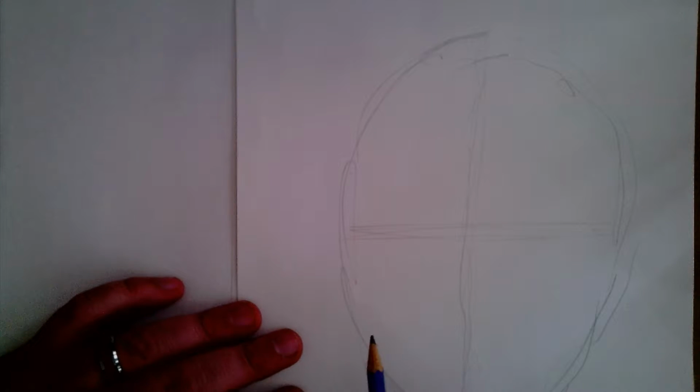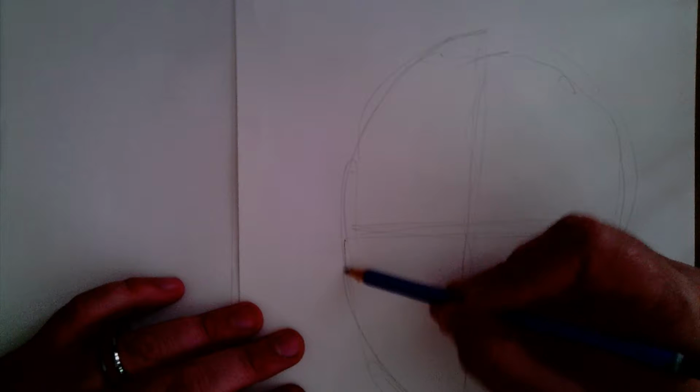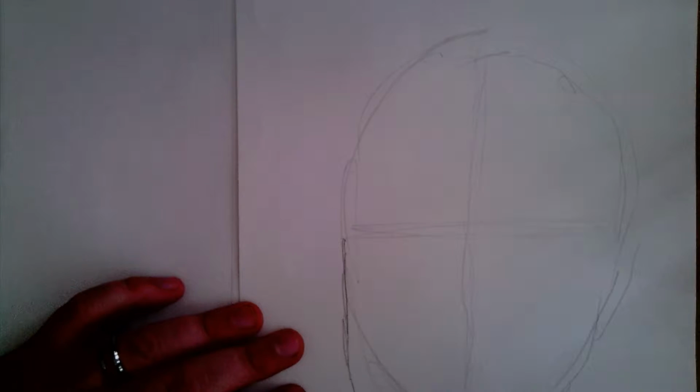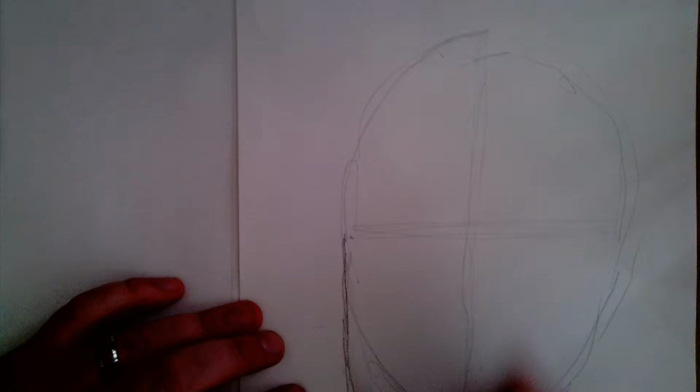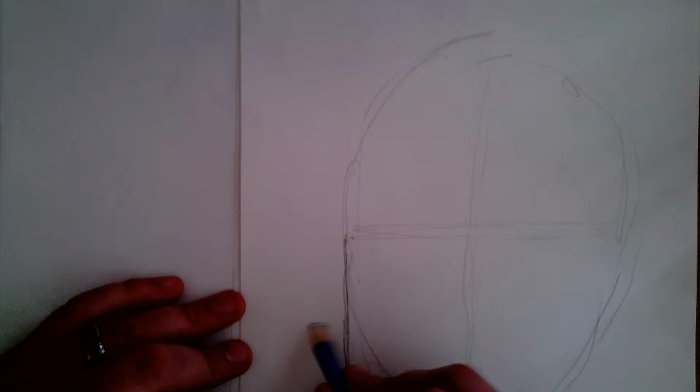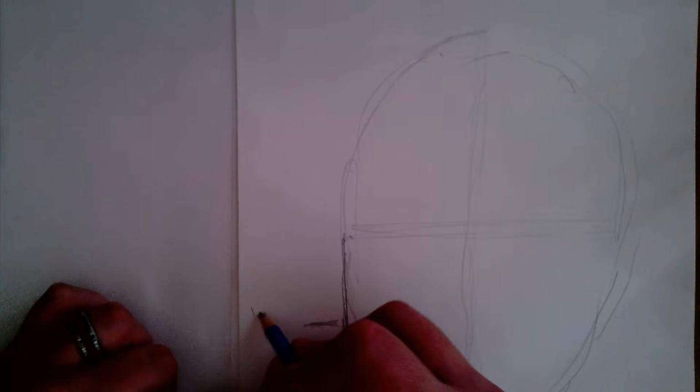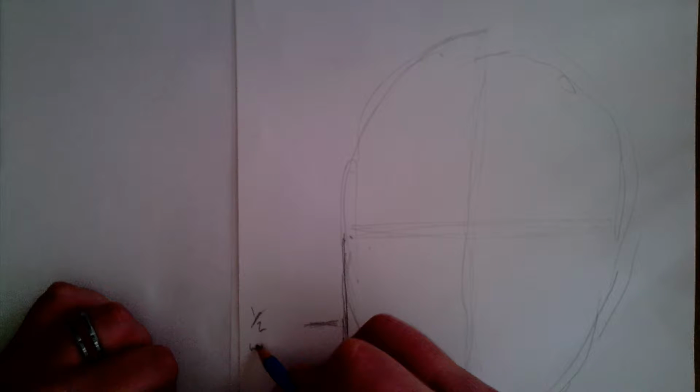Right there, I'm laying in the rule of halves, a halfway vertical line and a halfway horizontal line, basically just dividing it into 4 quarters. One of these quarters I'm actually going to turn into a square. So I already have the 2 sides of the square, and I'm just adding the other sides of the square.